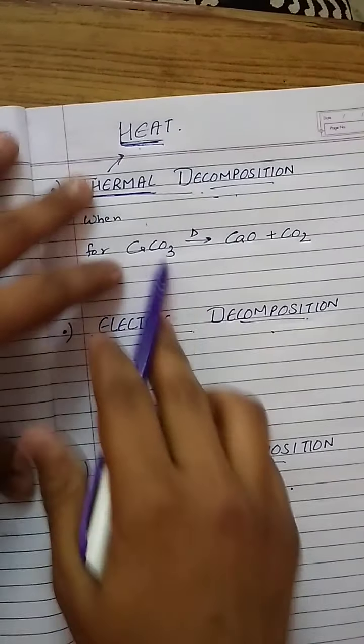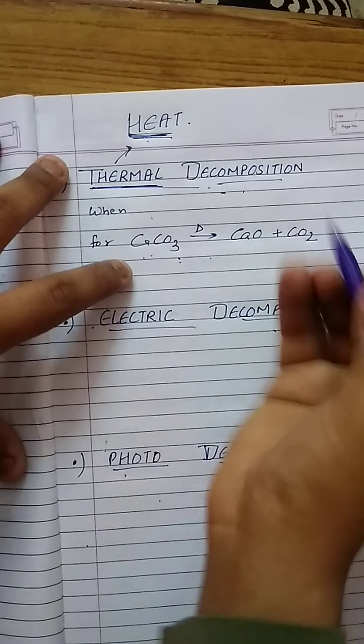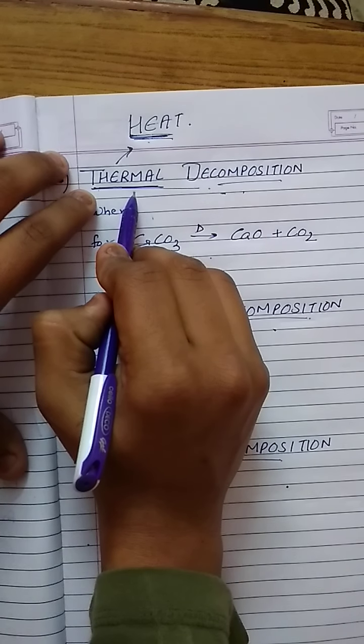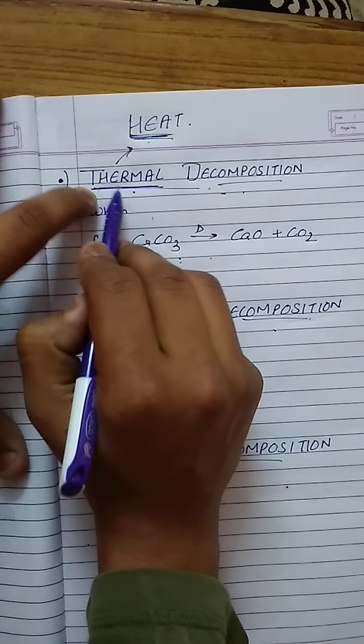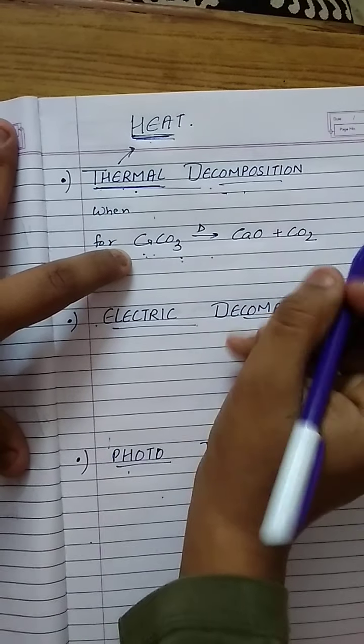This is really an important reaction that must be learnt by all of you, because this chemical reaction is asked in board exams. That is, what is a thermal decomposition reaction, and state an example of the same.